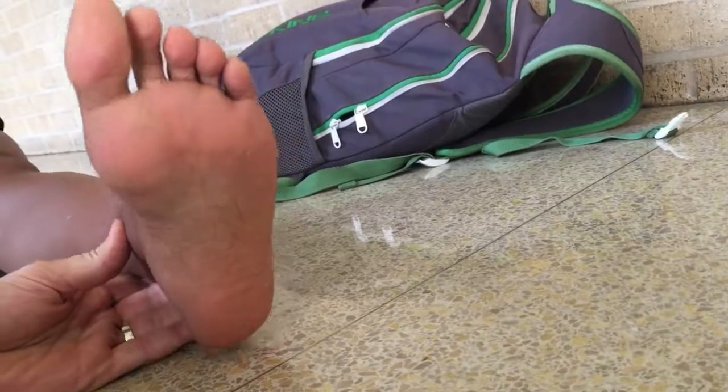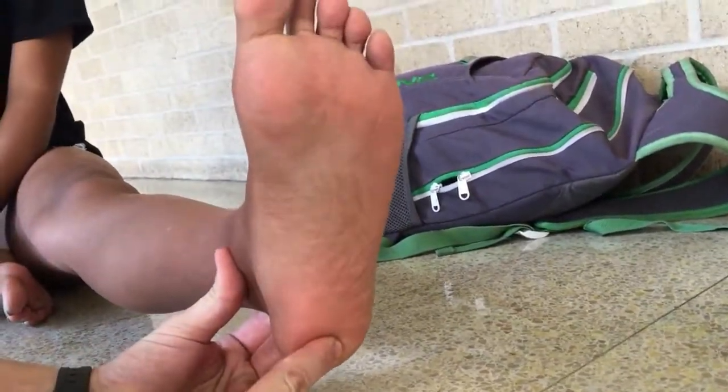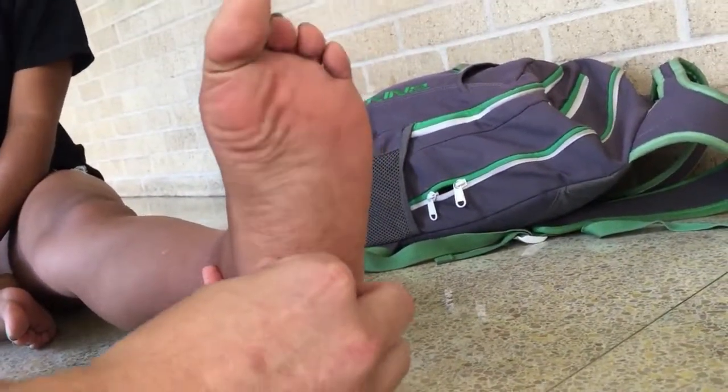Palpate the plantar aponeurosis, otherwise known as the plantar fascia. You're going to start at the medial tuberosity of the calcaneus, and it's just going to run all along the plantar side of the foot and splay out to each toe.